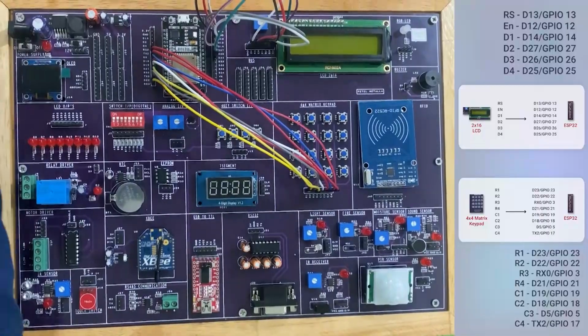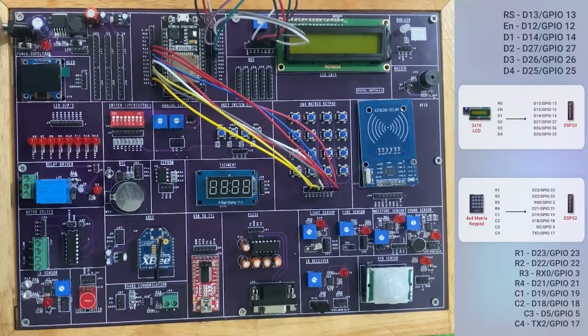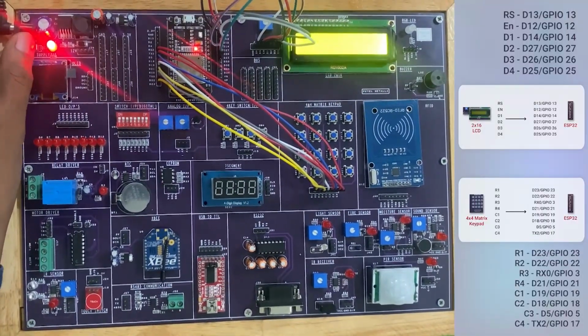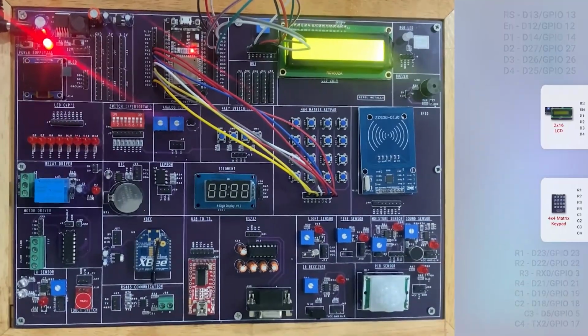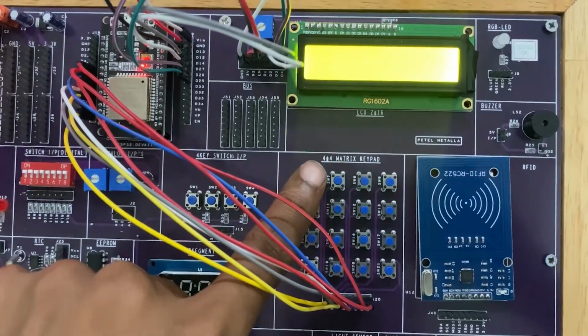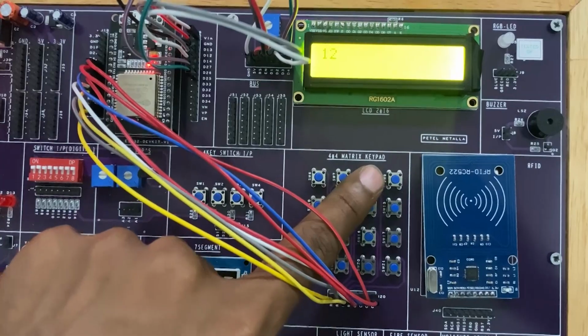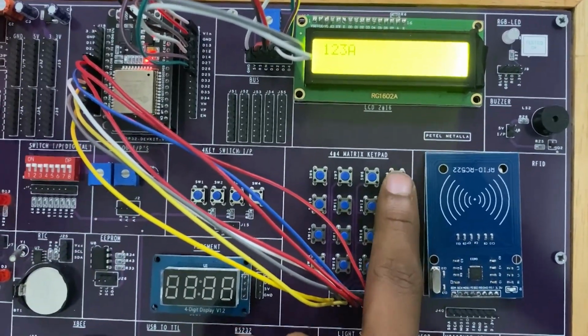Power the IoT kit by connecting the adapter. Now press the 4x4 key switch and see the predefined value on the LCD.